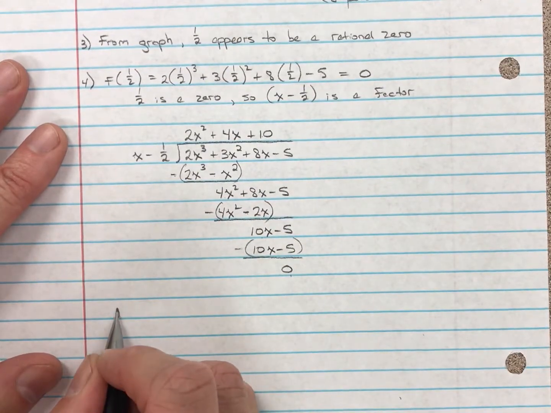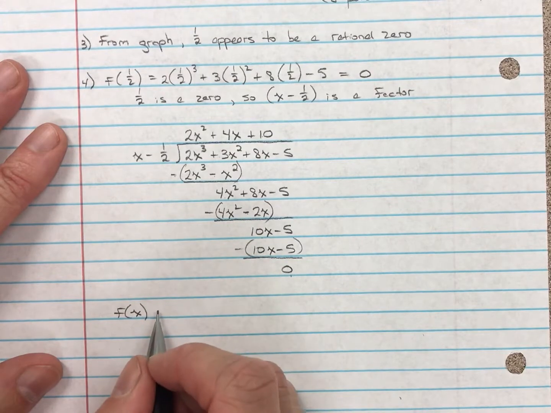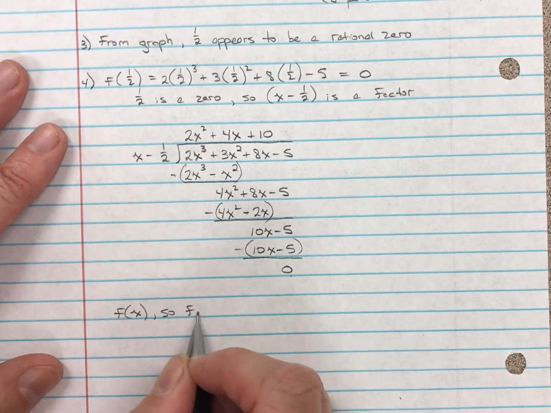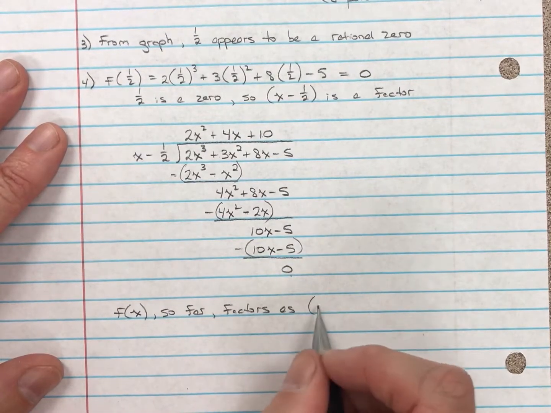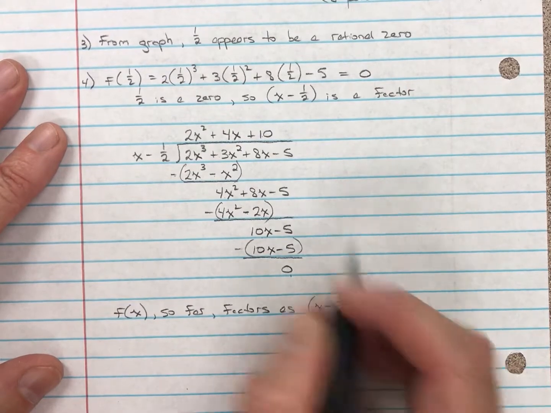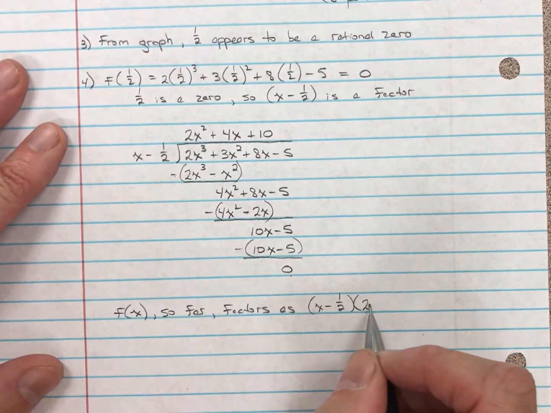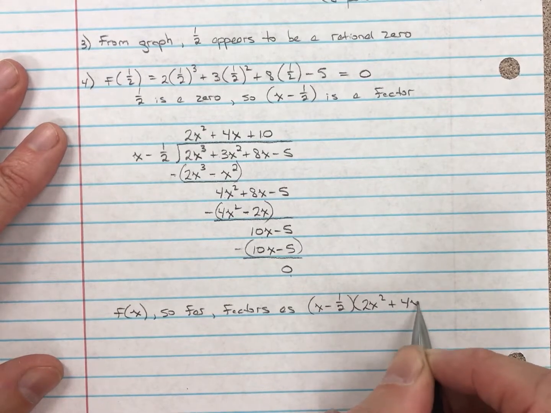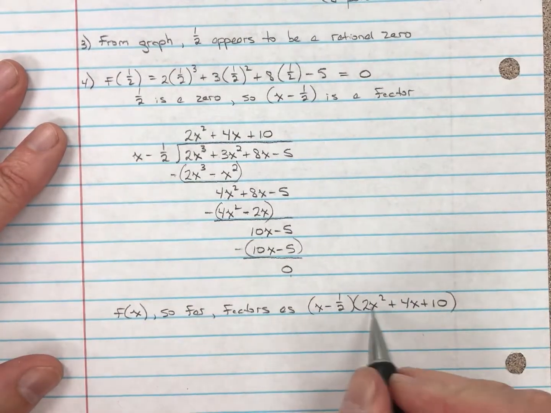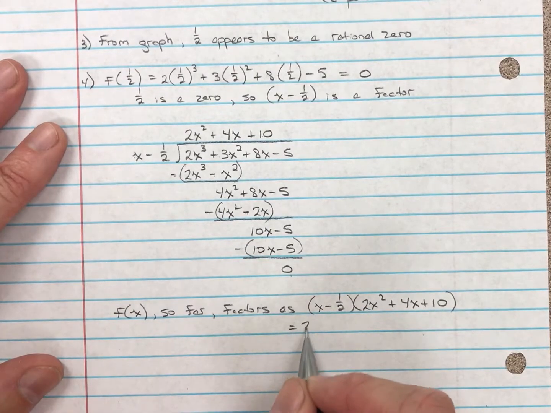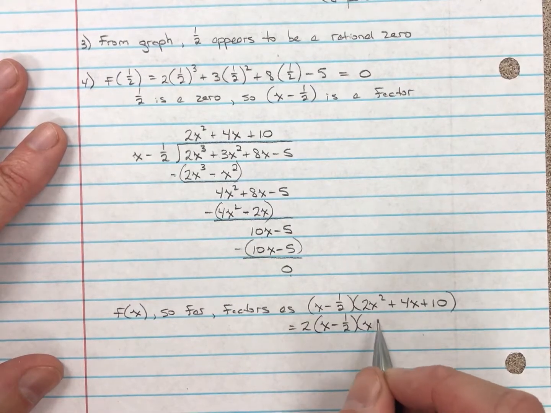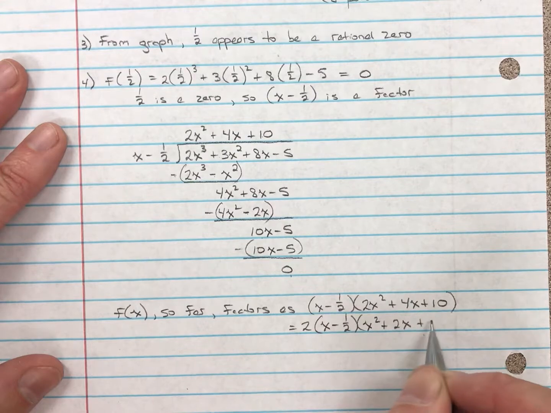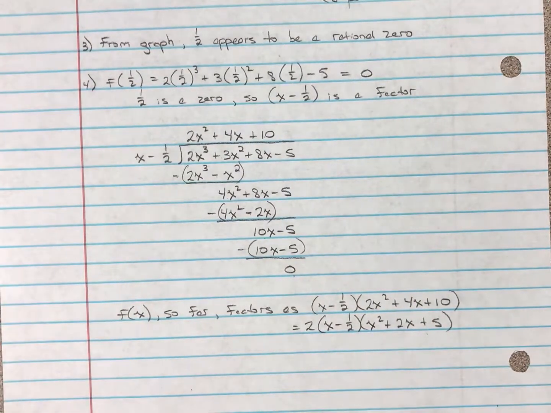So f of x so far factors as x minus 1/2 times the quotient, which is 2x squared plus 4x plus 10. And there's a common factor of 2, so we can pull that out: 2 times x minus 1/2 times x squared plus 2x plus 5.